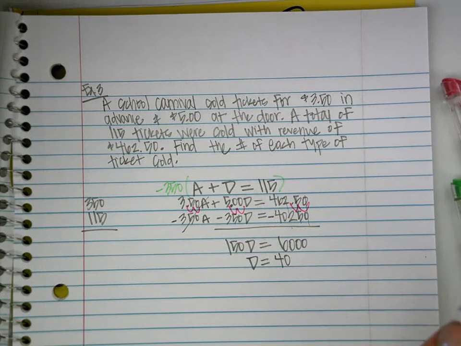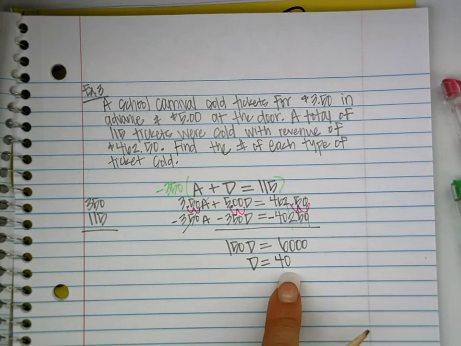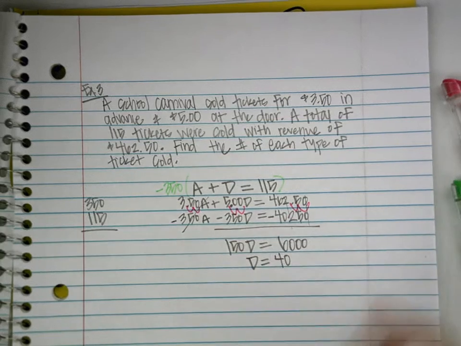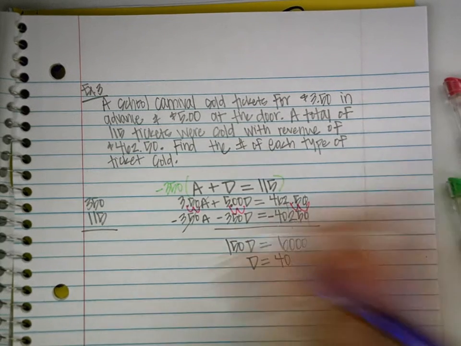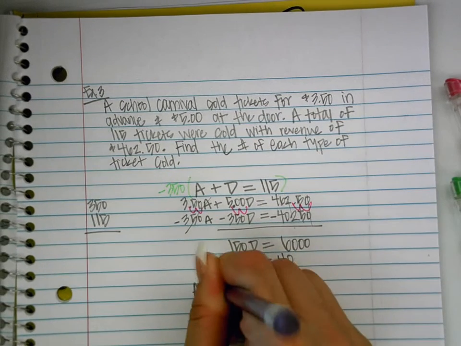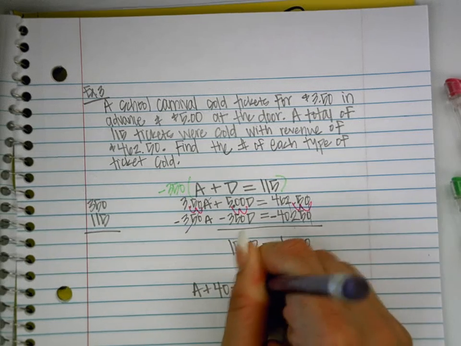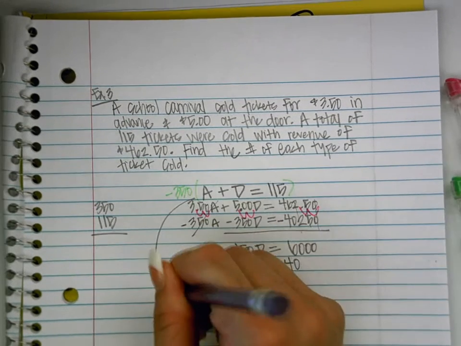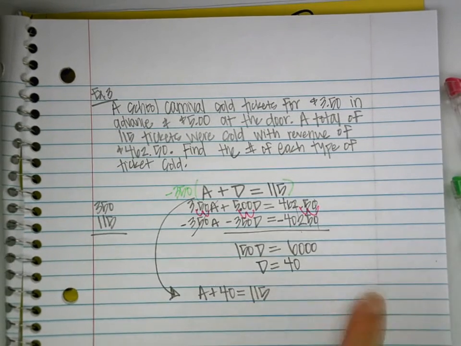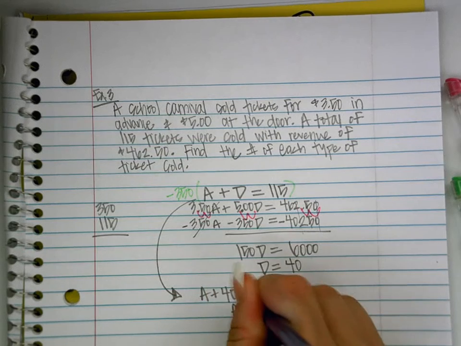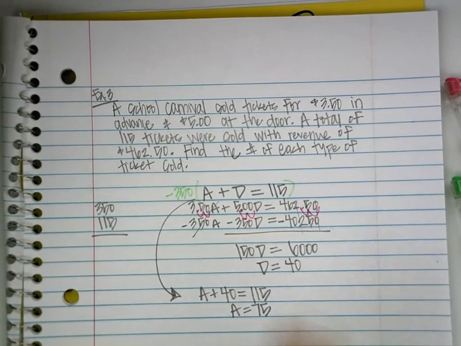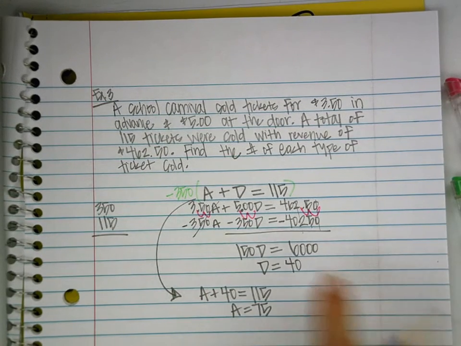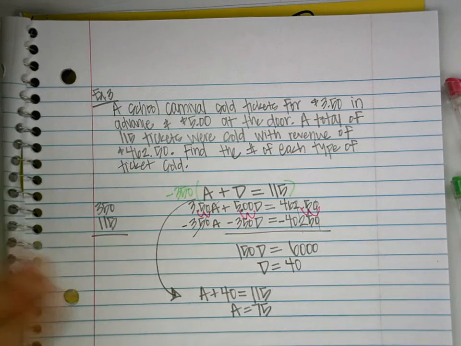So, how do you get from D equals 40, how do you find the other one? Plug it in. So, A plus 40 equals 115. So, just take the first equation. Then move your 40. So, A equals 75. So, there was 75 tickets sold in advance and 40 sold at the door. Right?